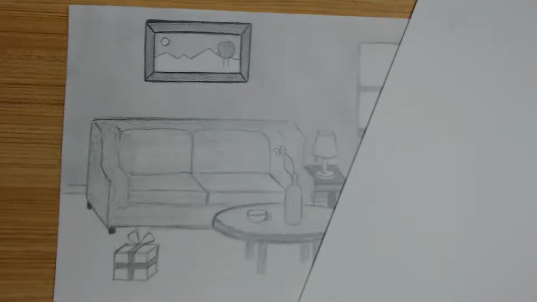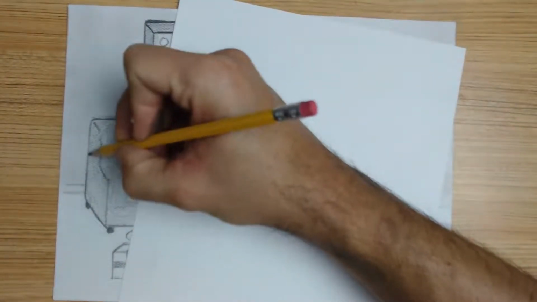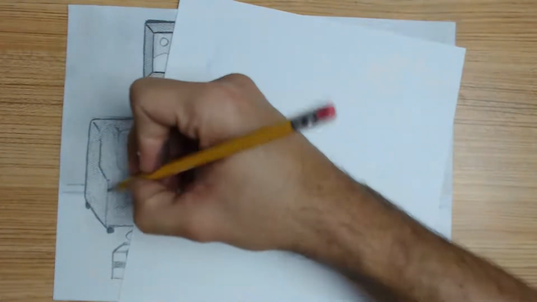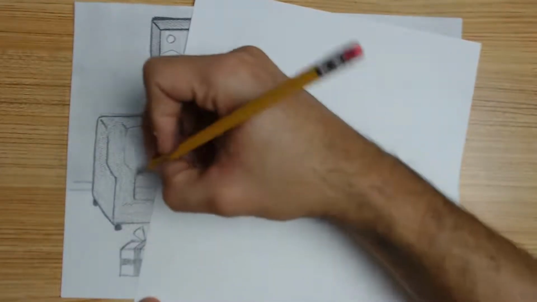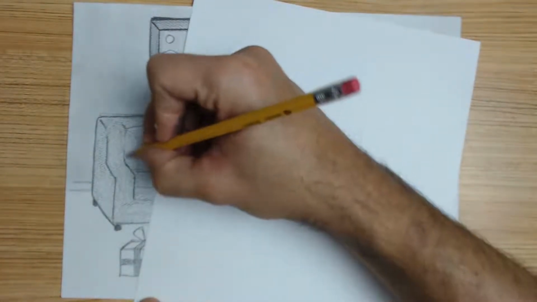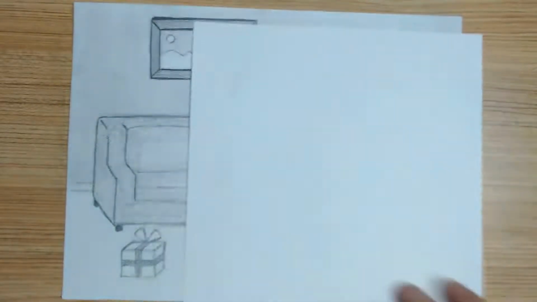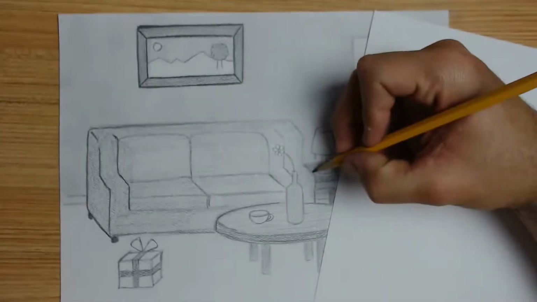I'm just going to go over the lines with a new pencil, sharpened. I'm just going to go over the lines that were already in the couch. Okay. But not as dark as the frame. You see, everything is getting a little darker.